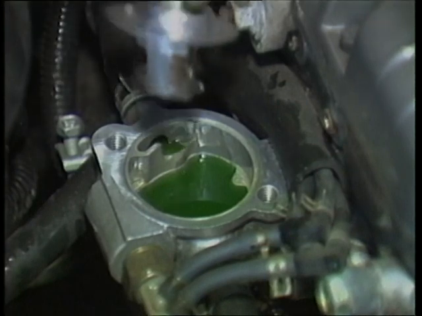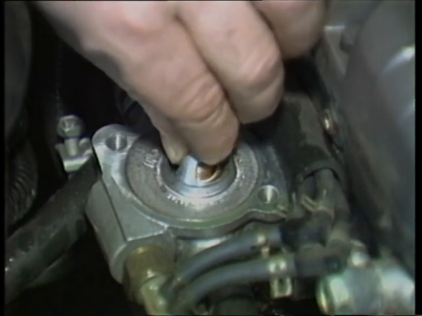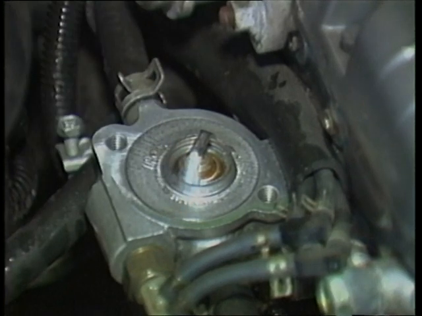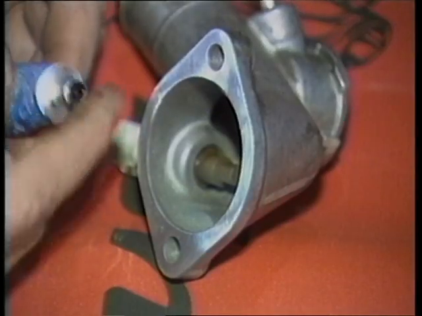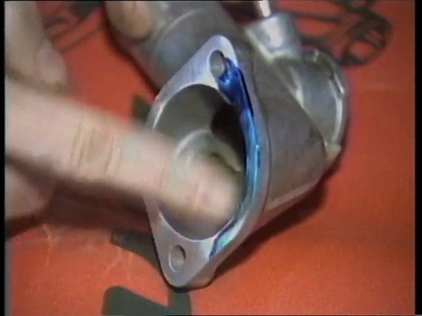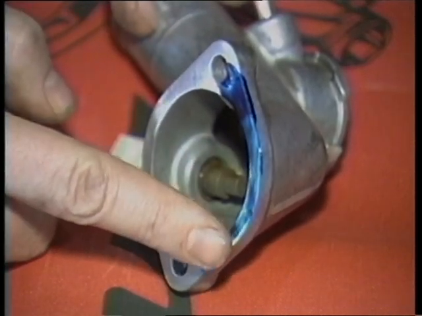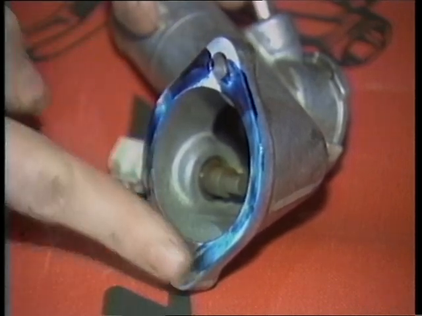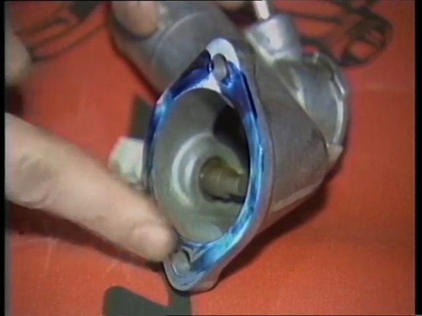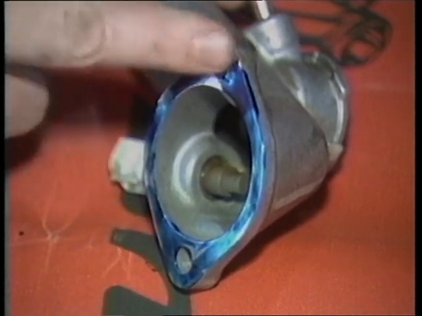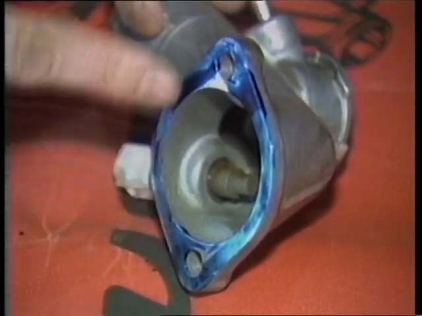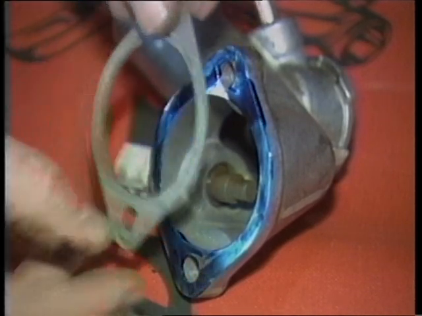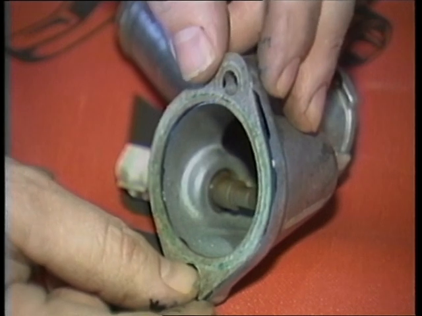To avoid damage, make sure the thermostat fits down into its recess formed in the engine or on the thermostat housing. Wipe gasket sealer on the housing to hold the gasket in place during assembly. Wipe a thin coat all the way around the gasket surface. After allowing the sealer to tack up, fit the gasket into place. The sealer should hold the gasket onto the housing or engine securely so that the holes line up.